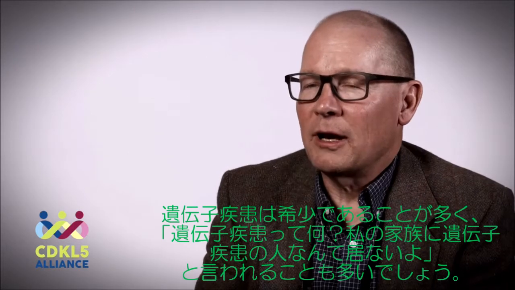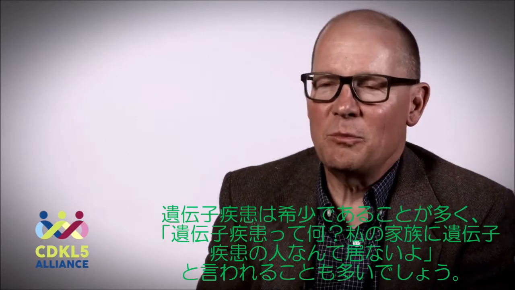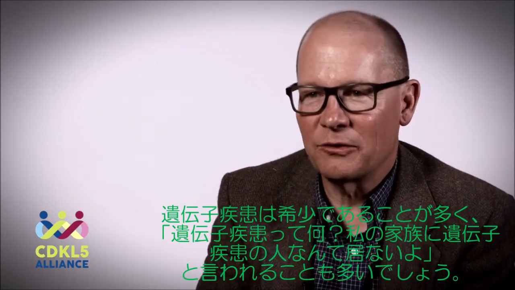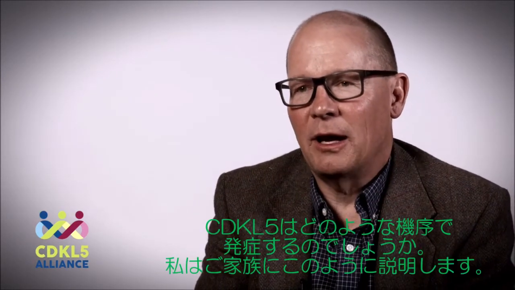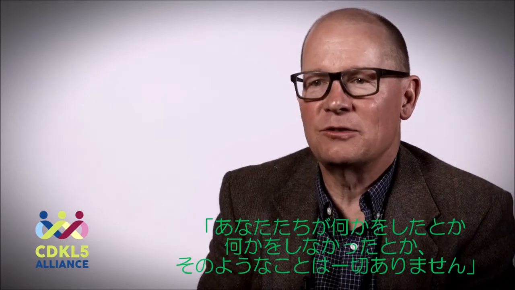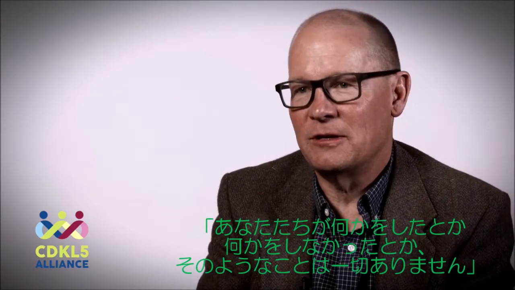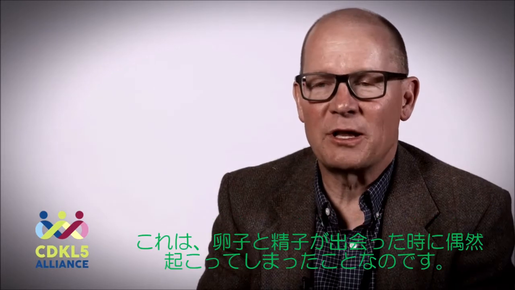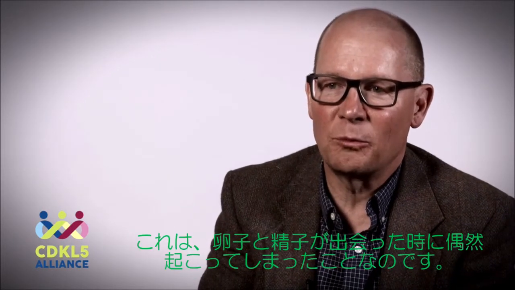And this is a genetic disorder. And a lot of people say, well, what do you mean by a genetic disorder? I don't have anybody else in my family that has this. How did this happen? And as a genetic disorder, we have to explain to families that it's nothing that they did or that they didn't do. This is just something that happens around the time when the egg and sperm come together.